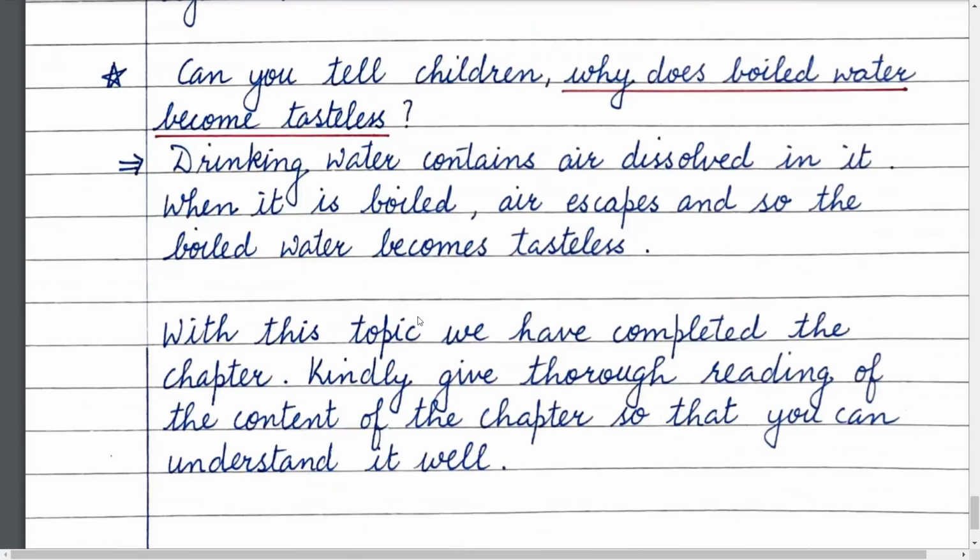With this topic, we have completed the chapter. Kindly give a thorough reading of the content of the chapter so that you can understand it well.